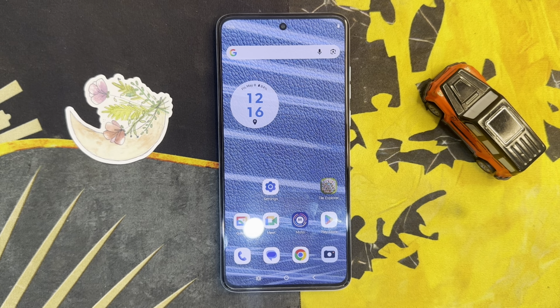Hello everyone. In this video I will guide you how to fix text notification not working on Motorola G87. Let's start the video if you want to fix this problem.